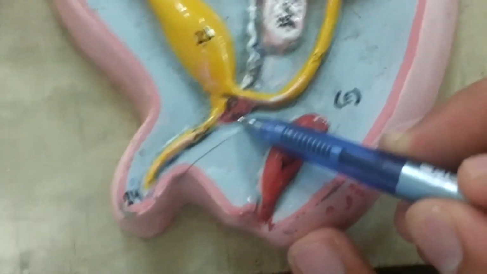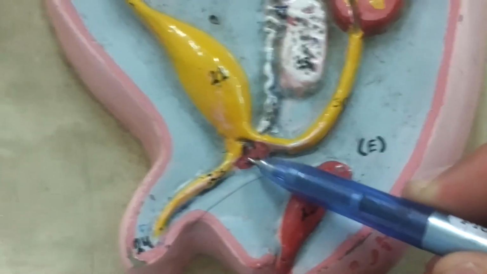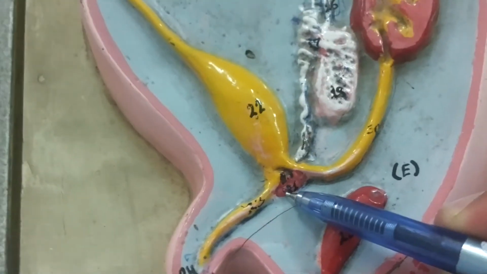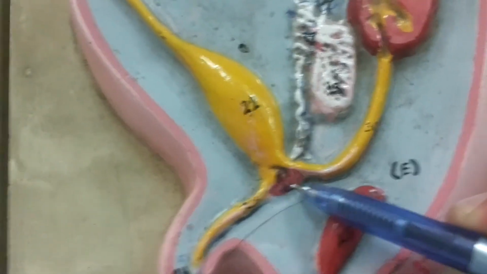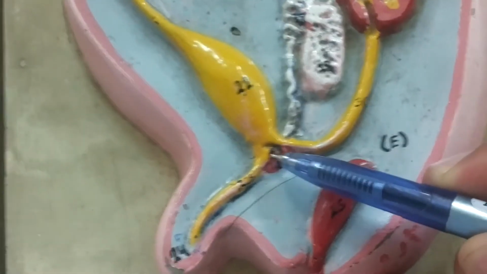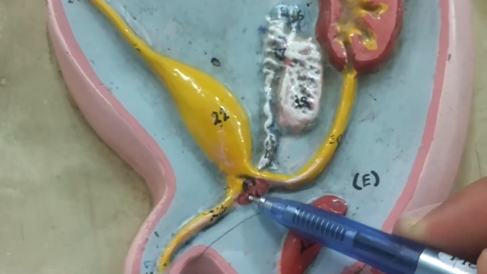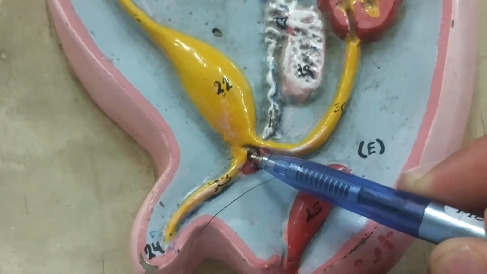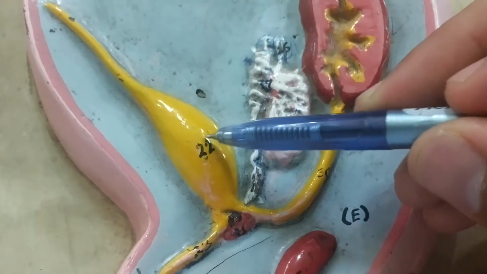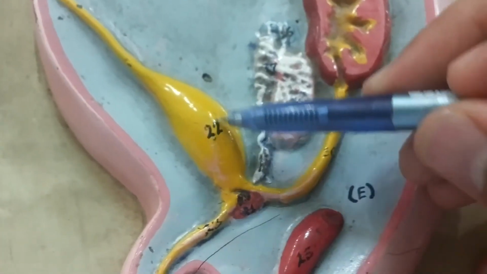Here these structures they're not very clear, but on the key card they're shown as the prostate gland. This is the prostate gland. The bladder. This is the prostate gland. This is the seminal vesicle, and as my dear friend said, this is the urinary bladder.